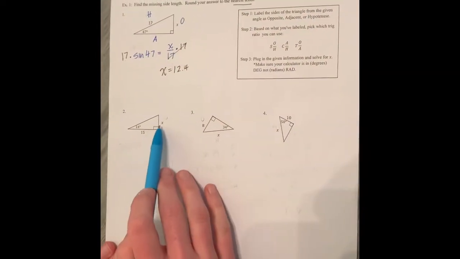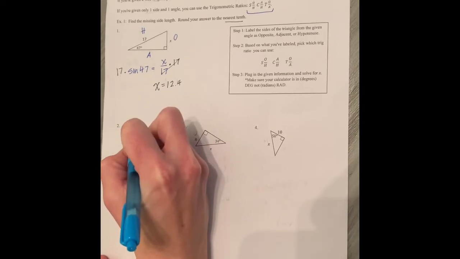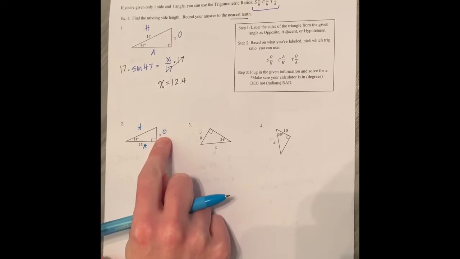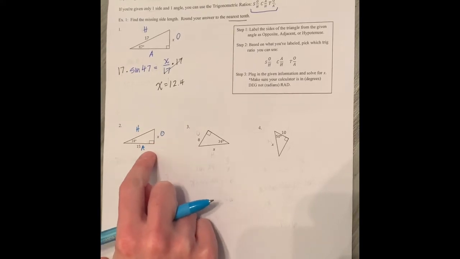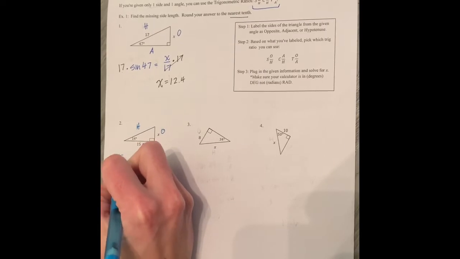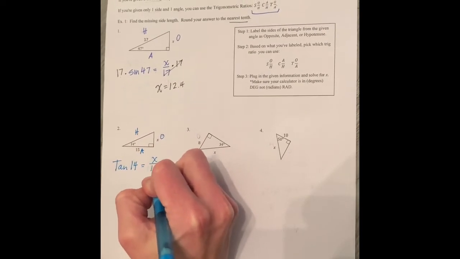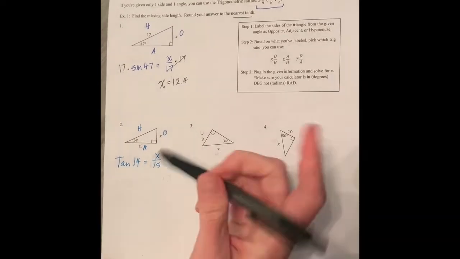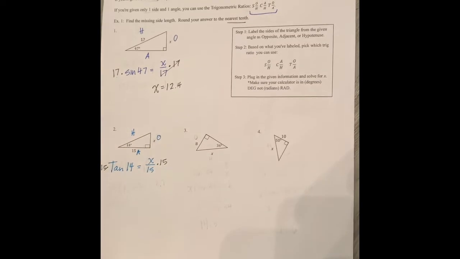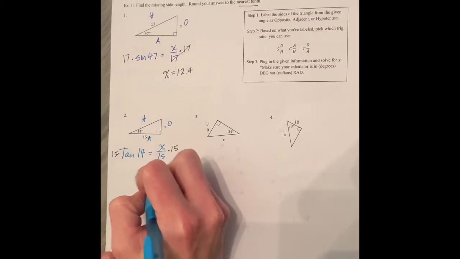Okay, so in example 2, again, label, here's our angle, opposite, you've got hypotenuse and adjacent. So in this one, you have your opposite side you're looking for and adjacent. So which one uses opposite and adjacent? It's tangent. So tangent of the angle equals x over 15. And then just like in the first one, we multiply both sides by 15. So 15 times tangent of 14 is approximately 3.7.